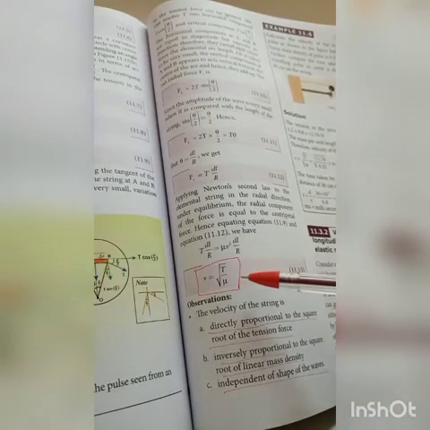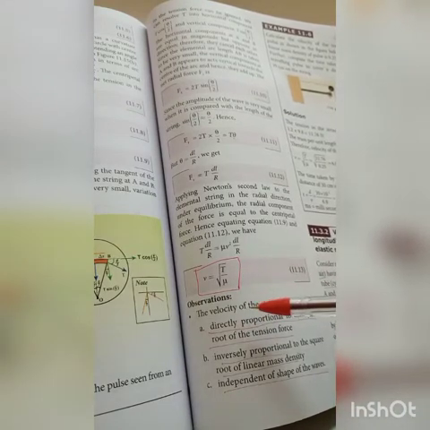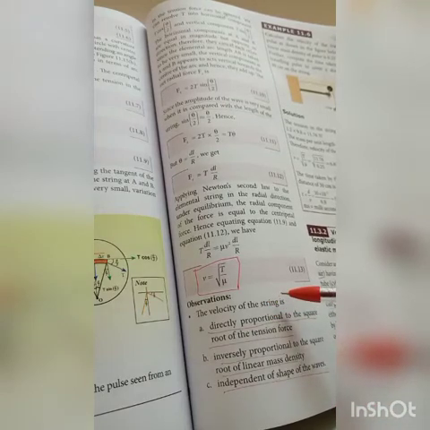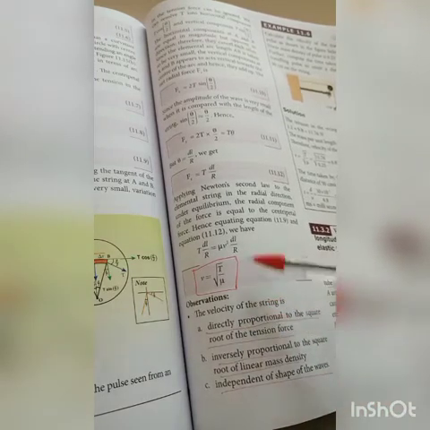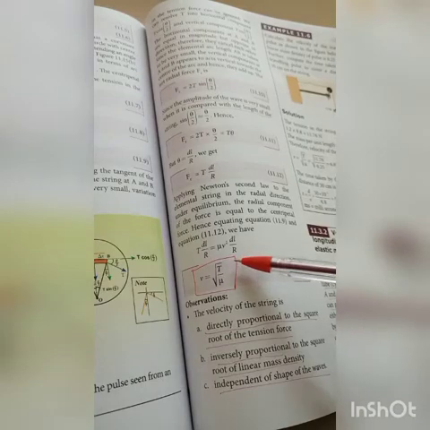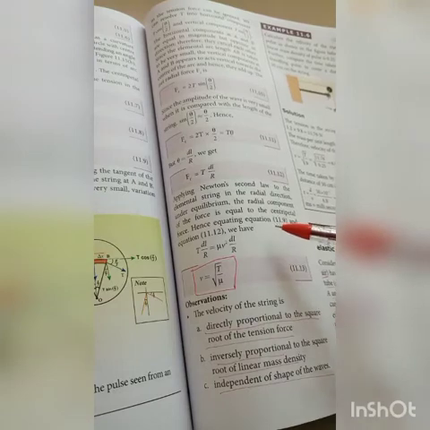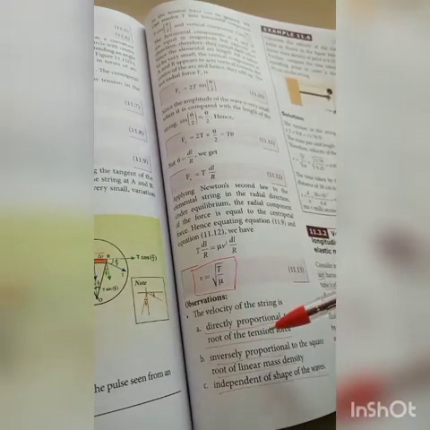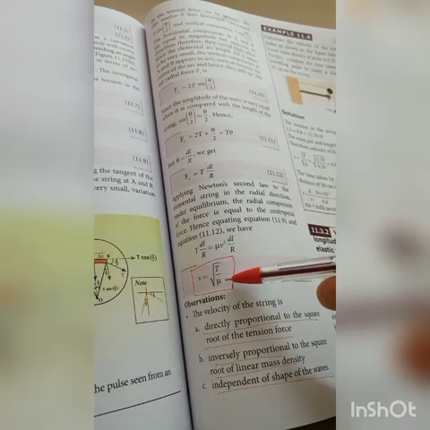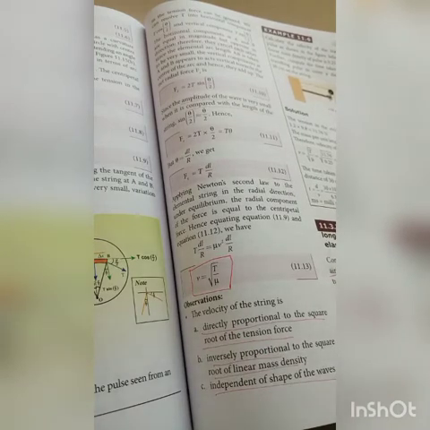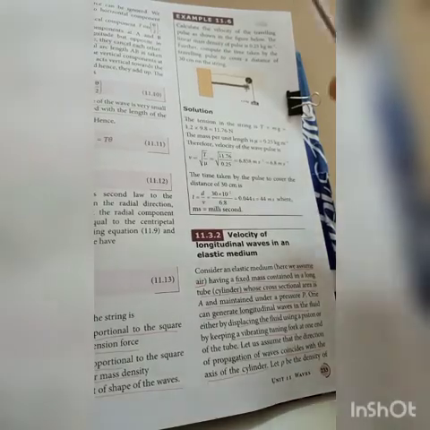From this equation it is clear that the velocity of transverse waves in the string is directly proportional to the square root of the tension force, that is v is proportional to root T, and inversely proportional to the square root of the linear mass density mu, and it is independent of the shape of the waves. Now we can see an example.